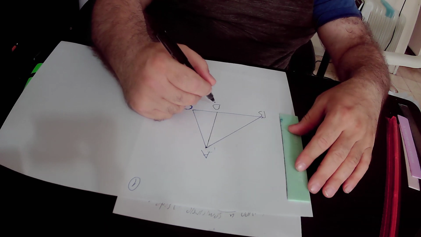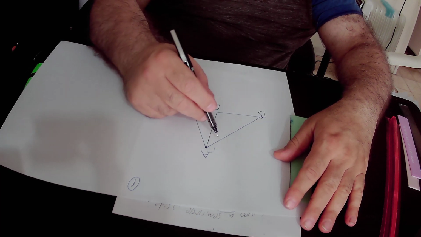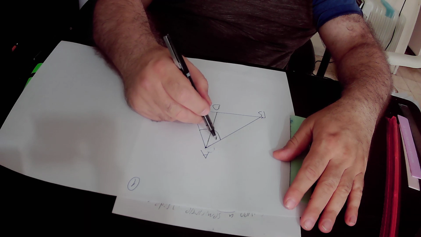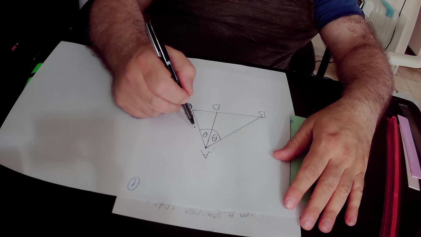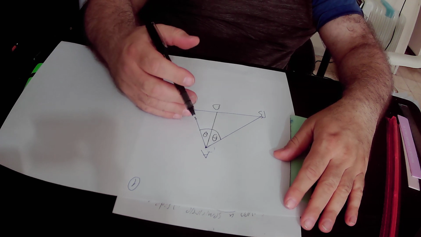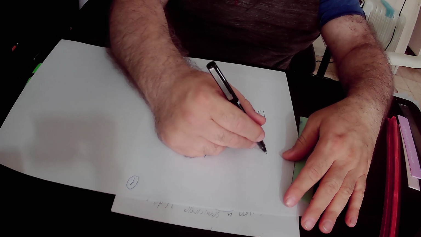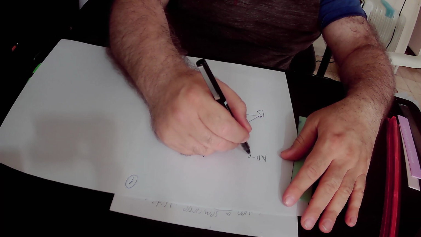This segment AD divides angle BAC, this angle, into two halves. Each half equals theta. And this is exactly the definition of angle bisector. So here AD is the angle bisector. I'll write it down: AD is angle bisector.